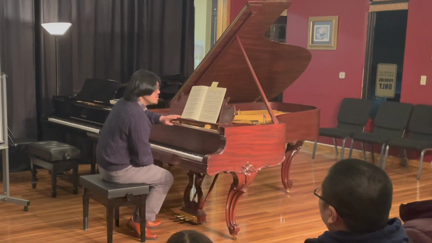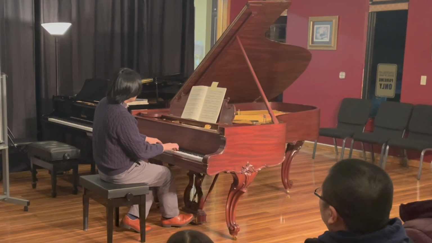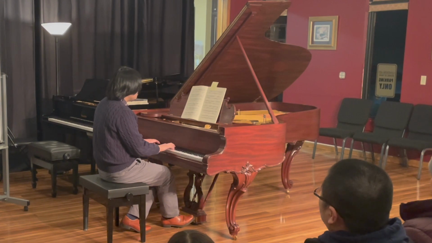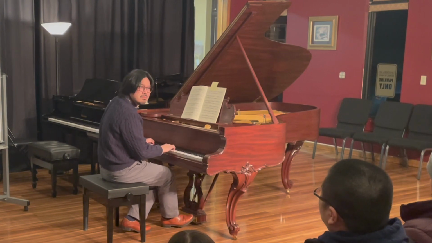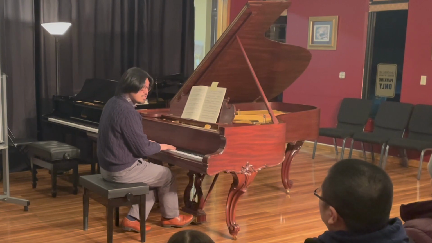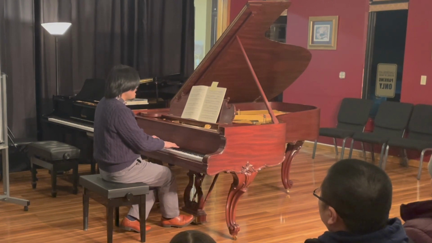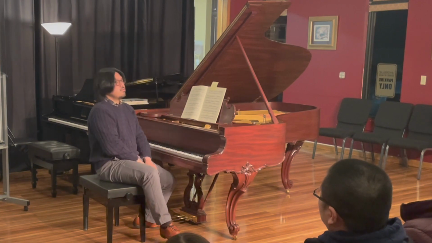I'll play a little bit of it one more time. It kept going, even though we did have a C minor chord, which is tonic. Now we're meandering. So on and so forth.